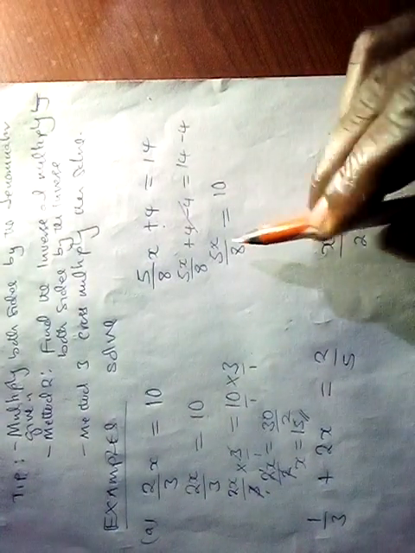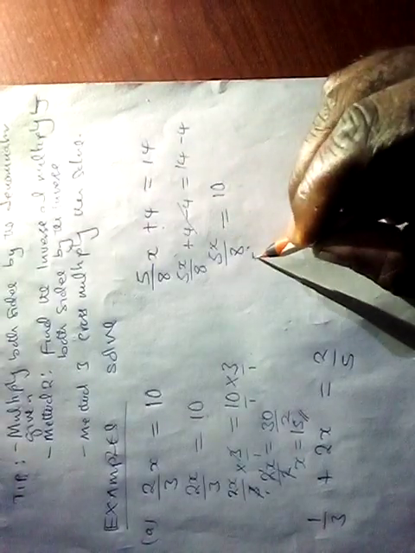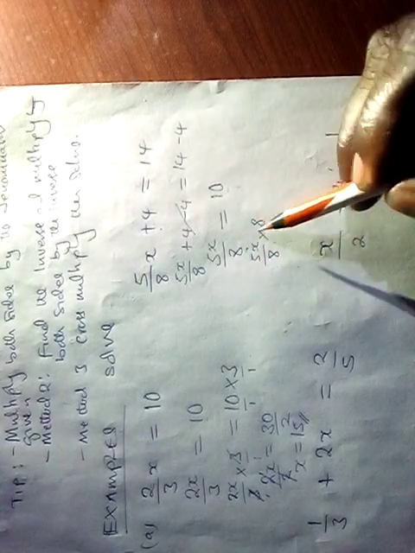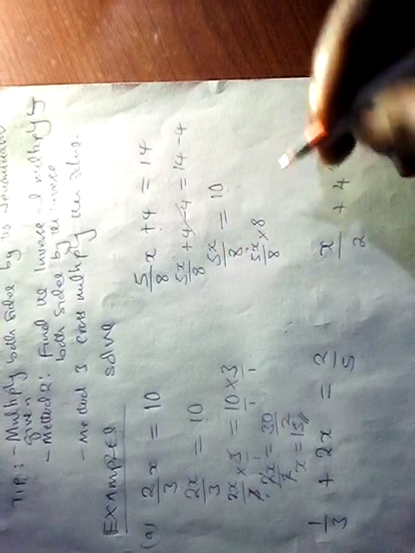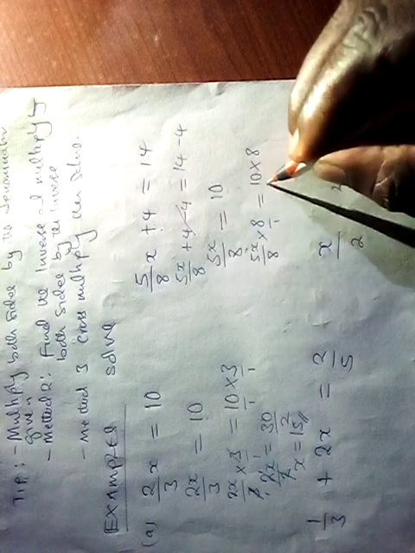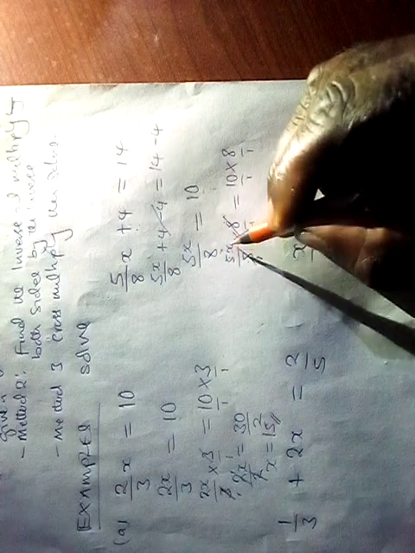So here we have now something similar to the previous one. We can use the denominator here. Here there is 1. We use the denominator to multiply both sides. So 5x over 8 times 8. We are doing this so that we eliminate the 8 here. We remain with the subject: x is equal to 10 times 8. Here is 1, there is 1, here is 1. So 8 over 8 is 1. 1 times 1 is 1. 1 times 5 is 5, 5 times 1 is 5x.